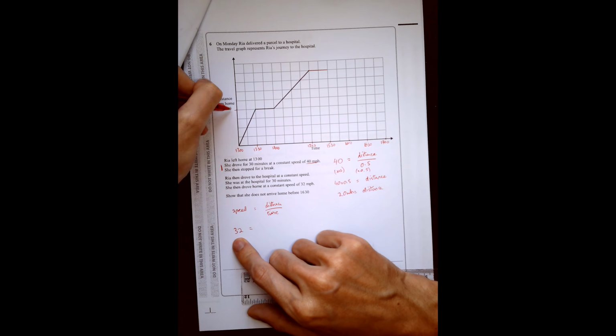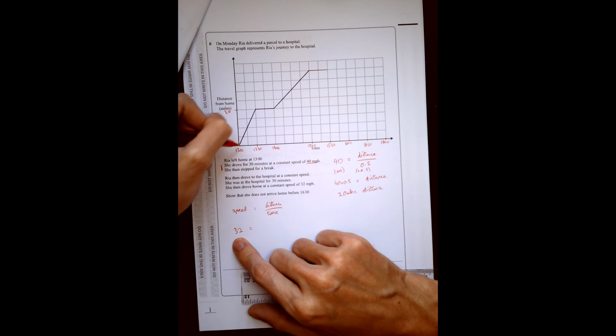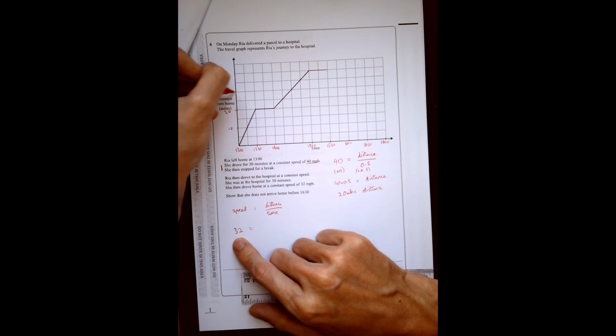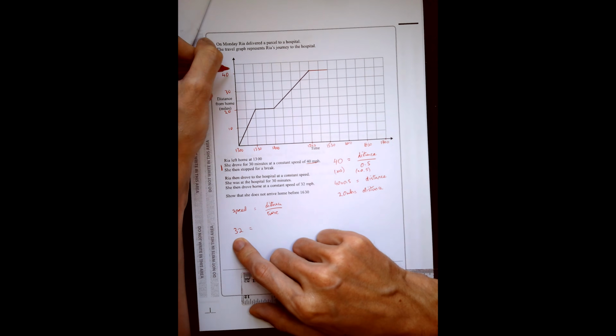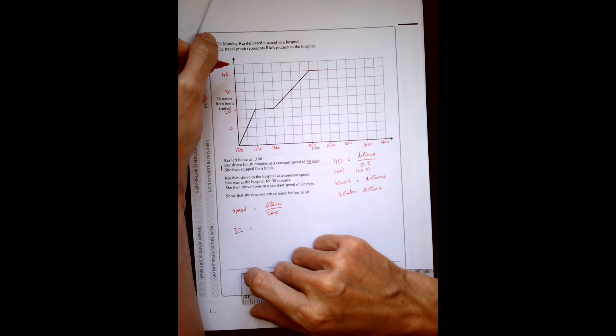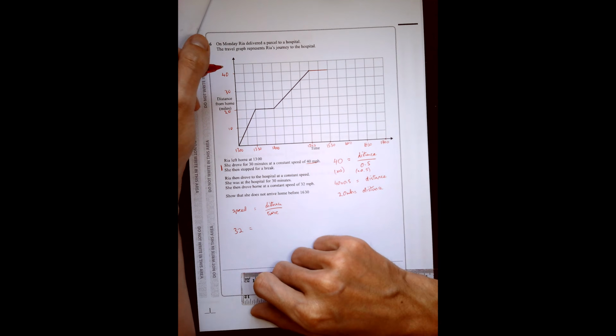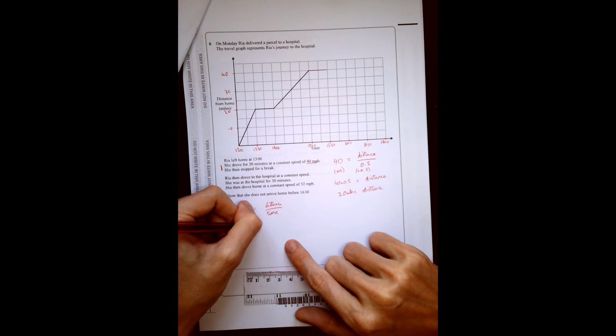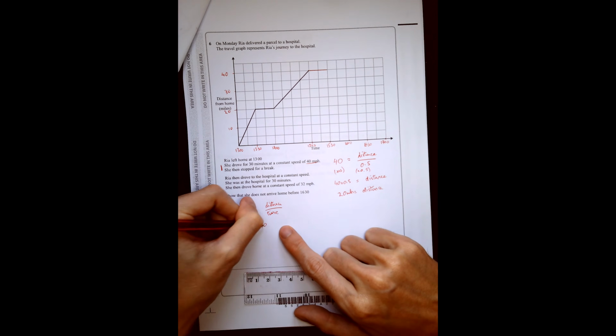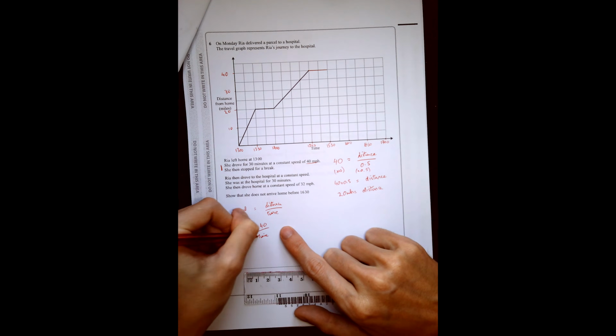Okay, so we know that bit there is 20 miles, which means that's 10, and each of these squares then must be 5. 30, and in 2 squares is going to be 10, like we say, 40. Okay, so in total the distance to the hospital was 40 miles, which is what we wanted. Now speed is distance, so 40 miles divided by time.